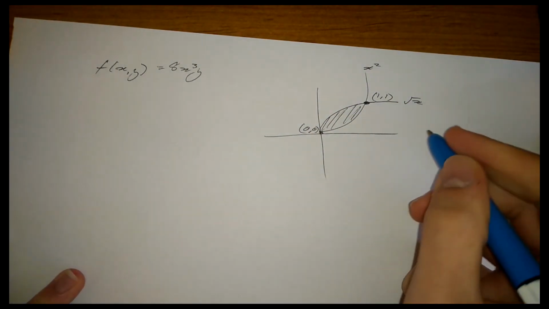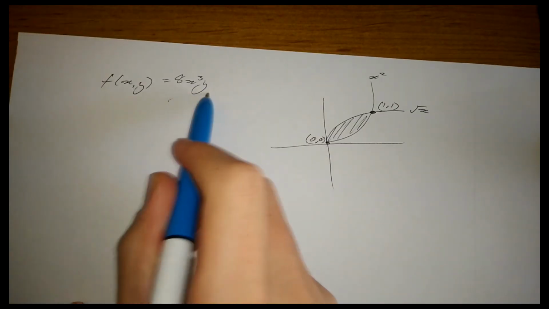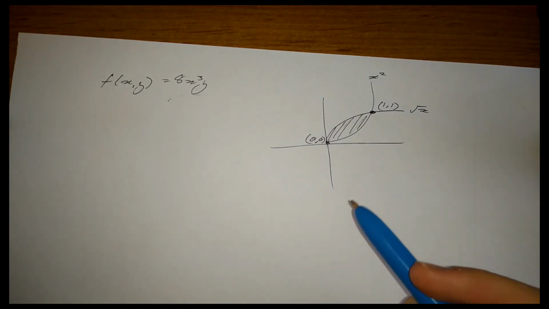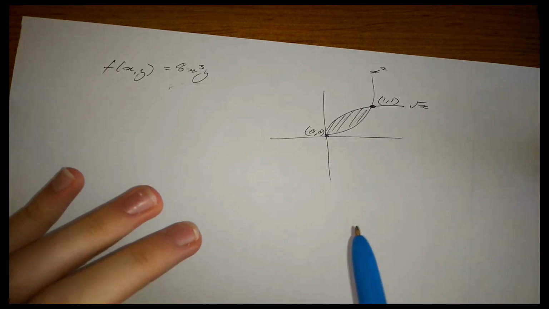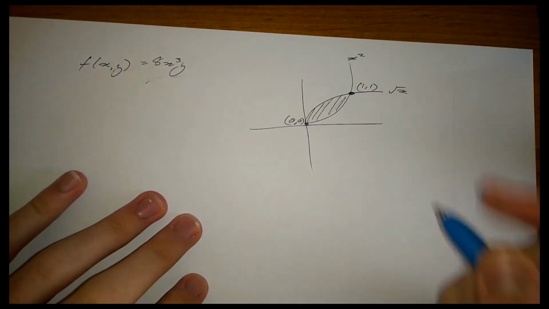So what we can do is our integral, since it's just a simple polynomial, it doesn't really matter which order we do it in. So we'll do x then y. So actually we'll do y then x. Why not?